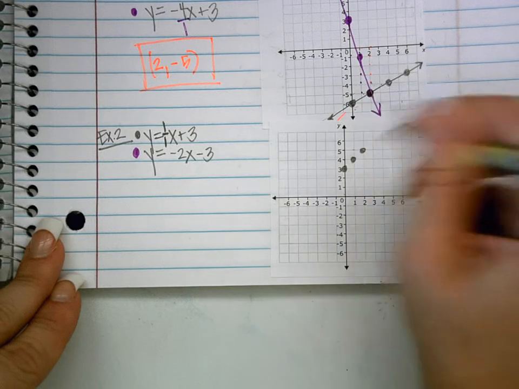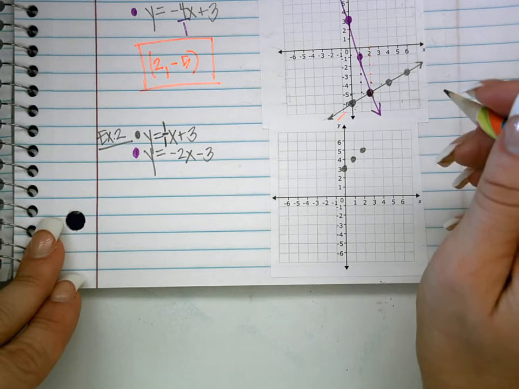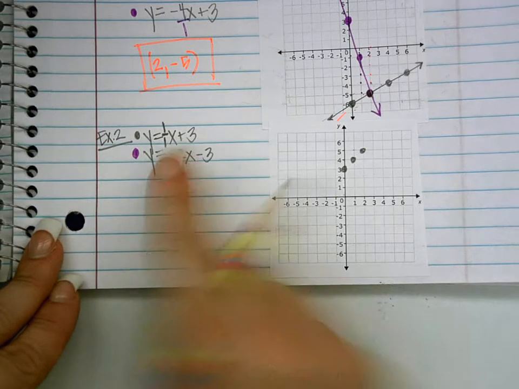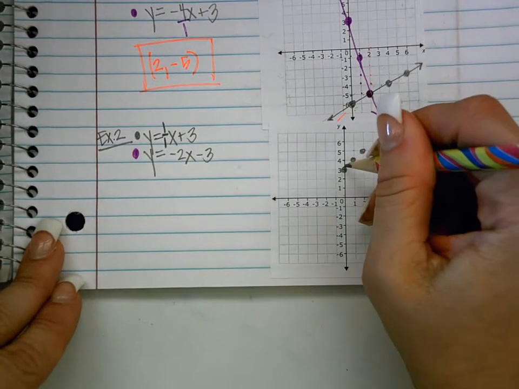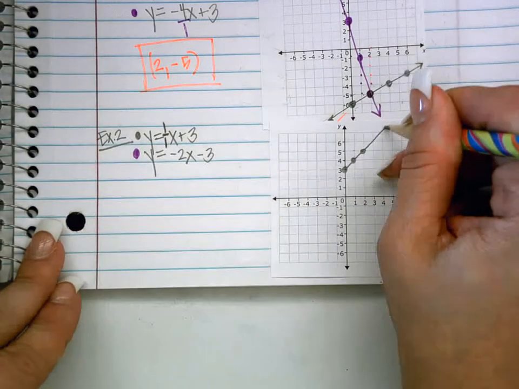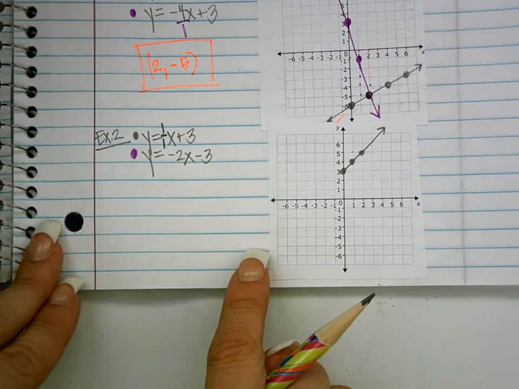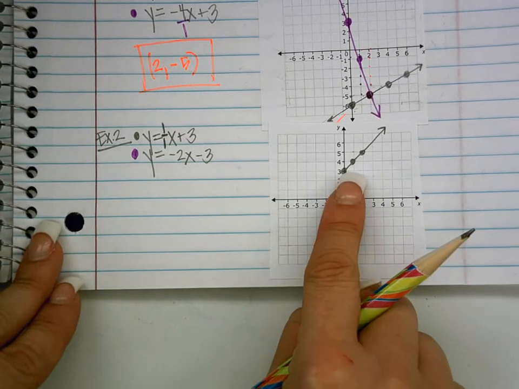So will it always be up 1 over 1? We're going to talk about that right now. This one tells you up 1 over 1. So if I draw your line, it goes this way. Does that mean it doesn't go this way at all? Does your line have to end right there?